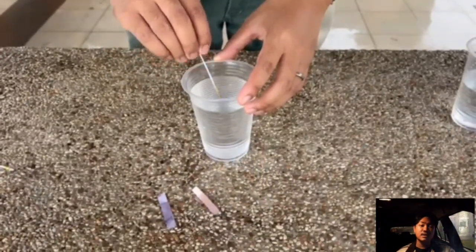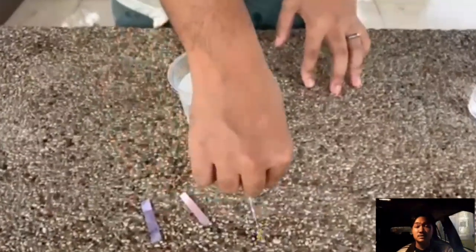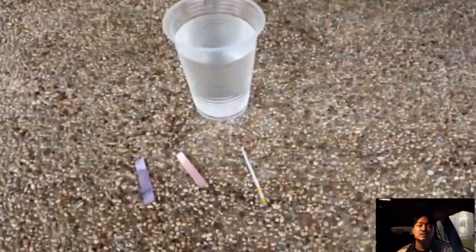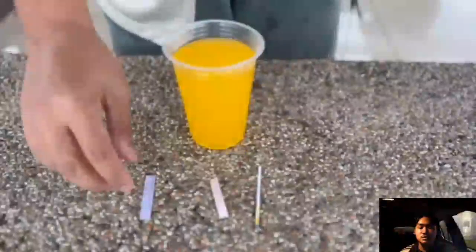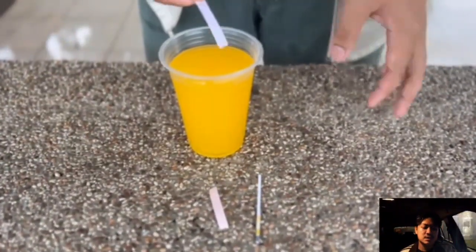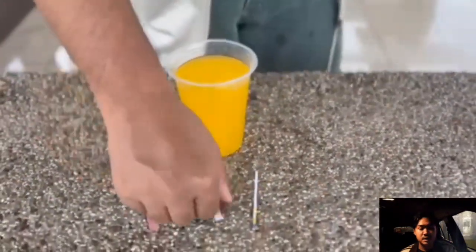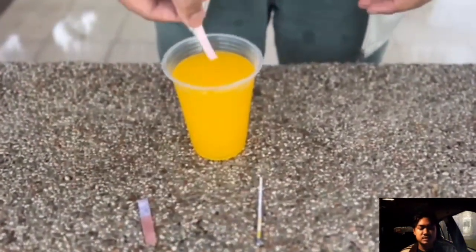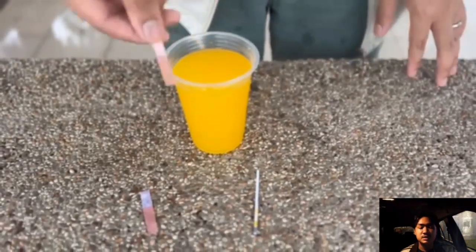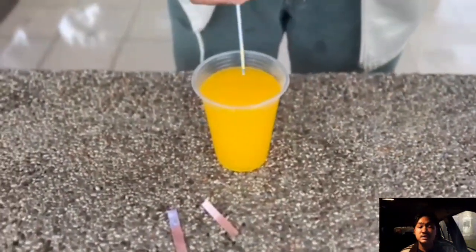As you can see, there are no changes for the tap water. This indicates that it is neutral and we can use it as the base for our experiment. The process goes the same way as the tap water for the orange juice. The prediction for this is that it is acidic, and our prediction is met since the blue litmus paper changed into red, meanwhile the red didn't change color.